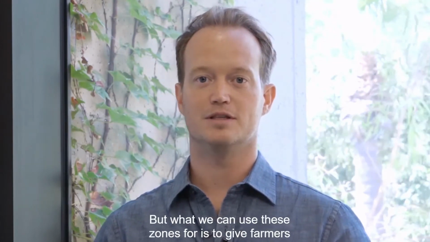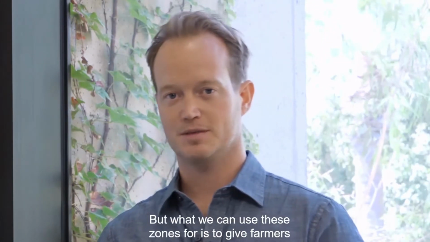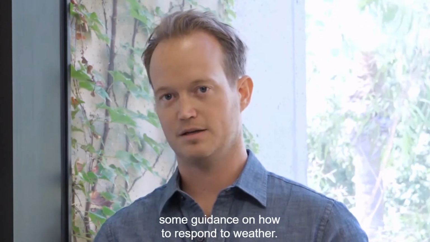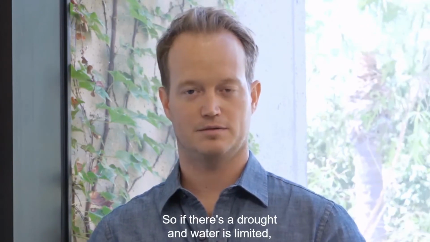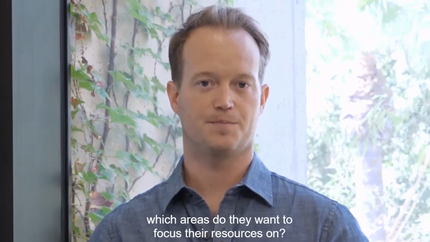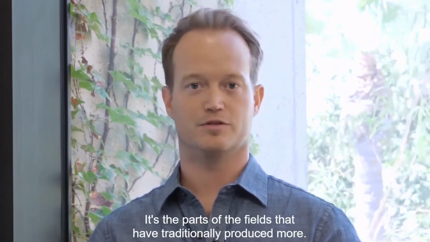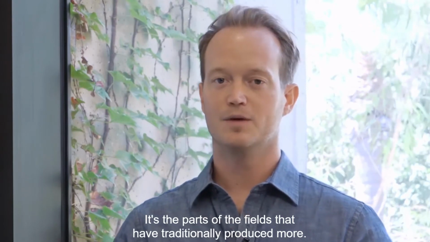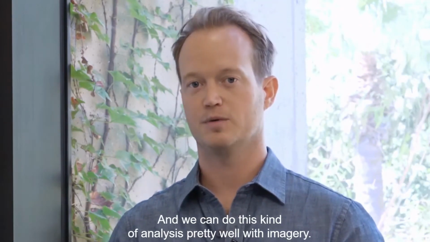But what we can use these zones for is to give farmers some guidance on how to respond to weather. So if there's a drought and water is limited, which areas do they want to focus their resources on? It's the parts of the fields that have traditionally produced more. And we can do this kind of analysis pretty well with imagery.